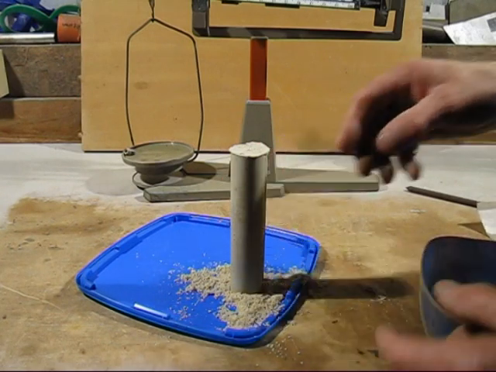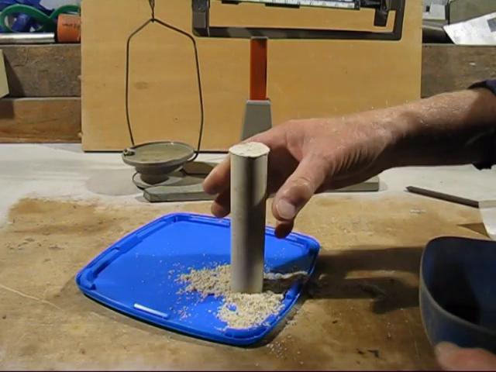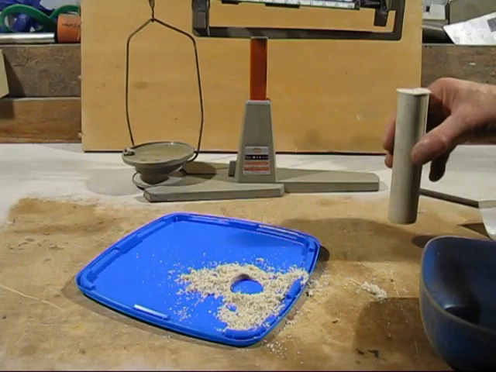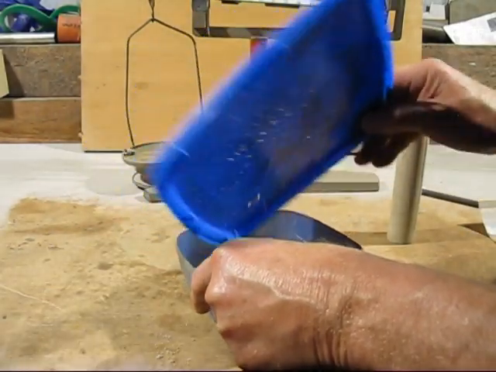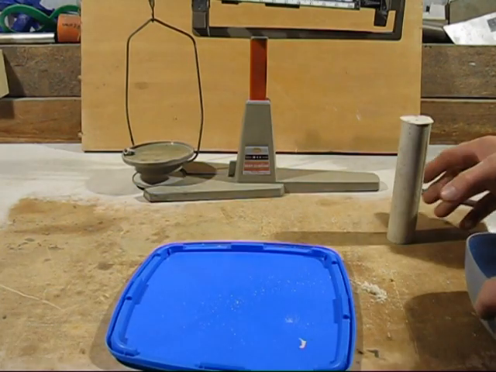And you're probably wondering why I've got that blue lid there, because when you spill it, it's just as easy to go like that, use the last amount.